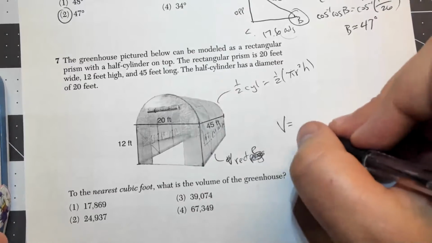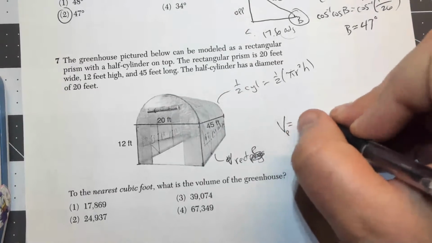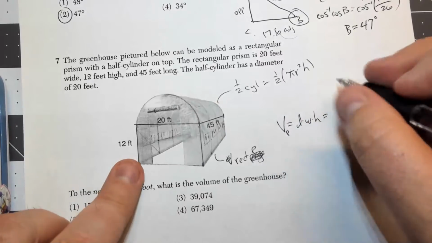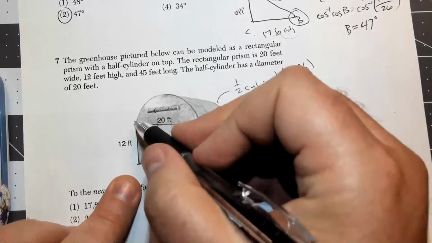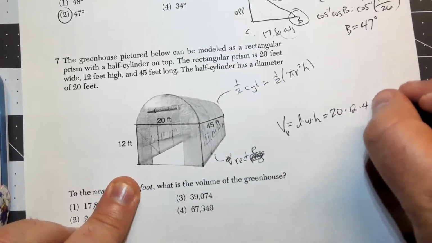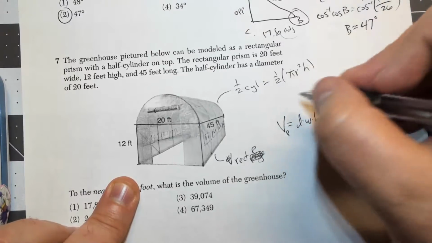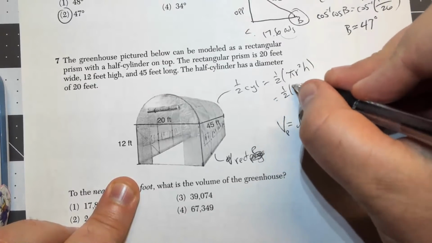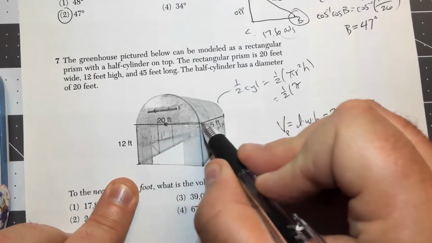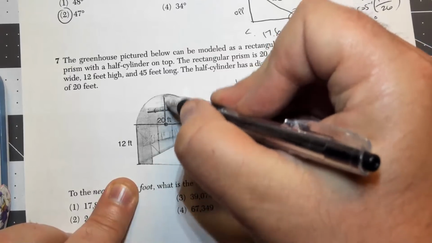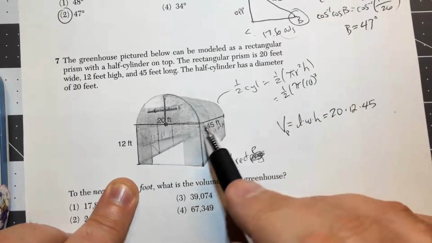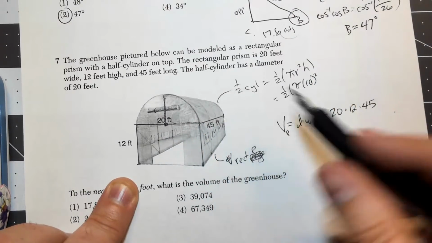The volume of the prism is essentially going to be length times width times height. So the length here is 20, we got 20 going this way, 12 going that way, and then 45 going all the way back. And then the volume of the half cylinder is 1/2 times pi. R, once again, is half of this length here. That's also the height, by the way, in other questions that may come up, which is 10. So 10 squared. And then the height of the prism, if we stood it up, would be this 45 over here.